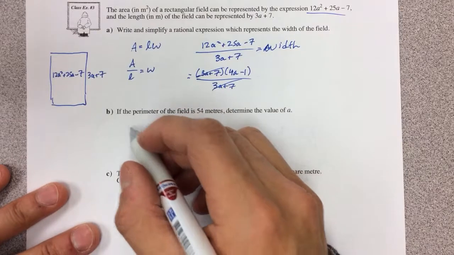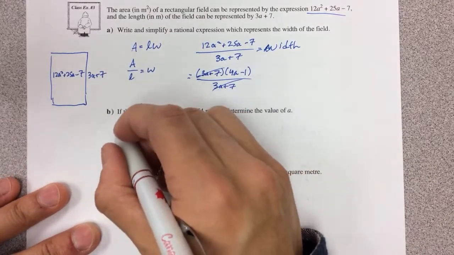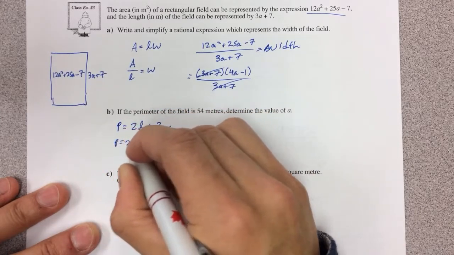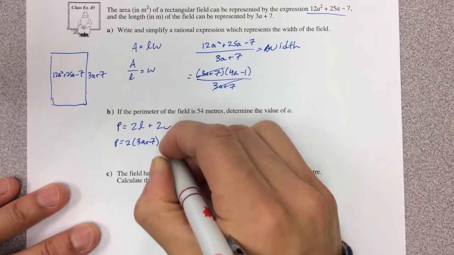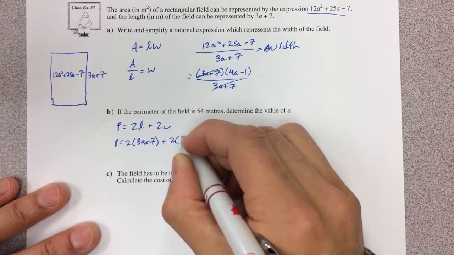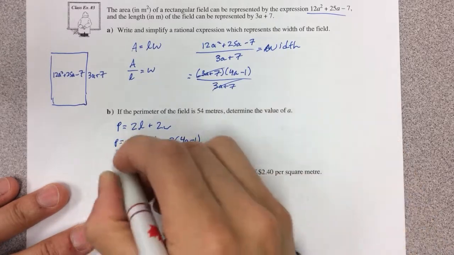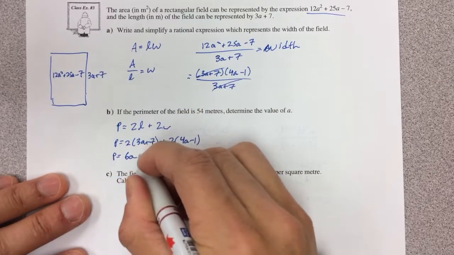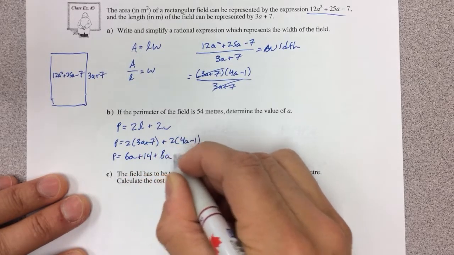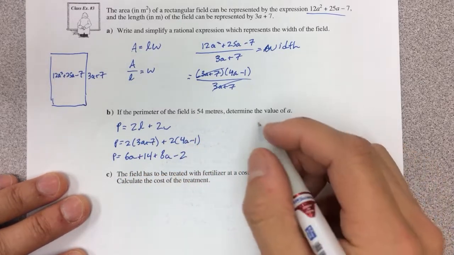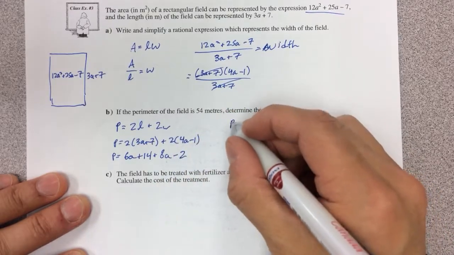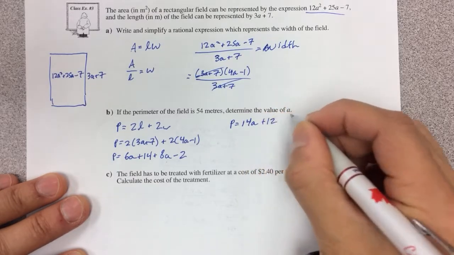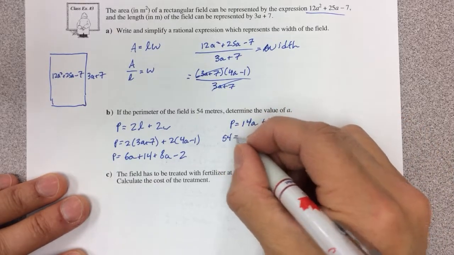Next thing we got to do is find our perimeter, and so in order to determine the perimeter, we know that the perimeter is equal to 2 times the length plus 2 times the width, or 2 times 3a plus 7 plus 2 times 4a minus 1. If we combine our like terms, then we're going to have 6a plus 14 plus 8a minus 2. And our perimeter is then going to leave us with 14a plus 12. And we know that our perimeter is 54.